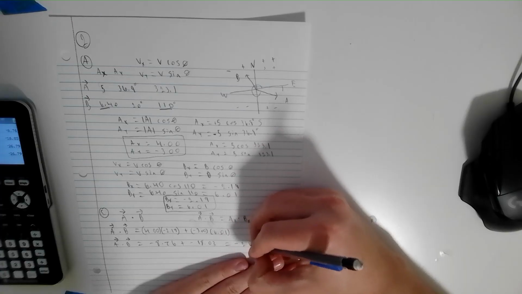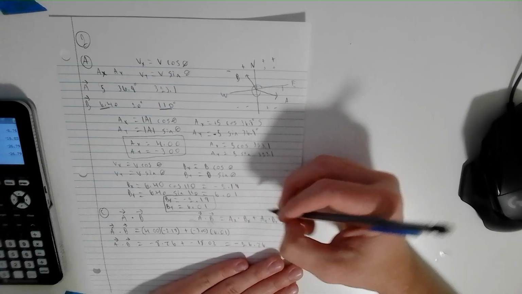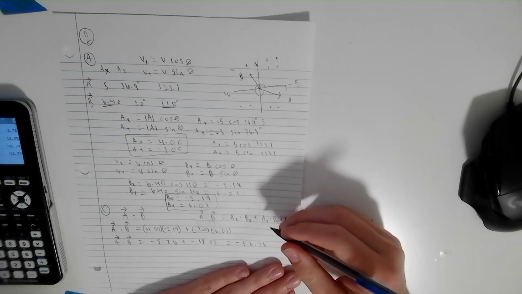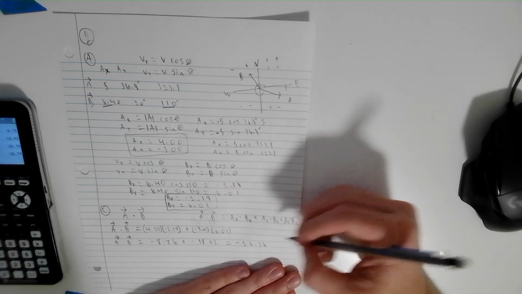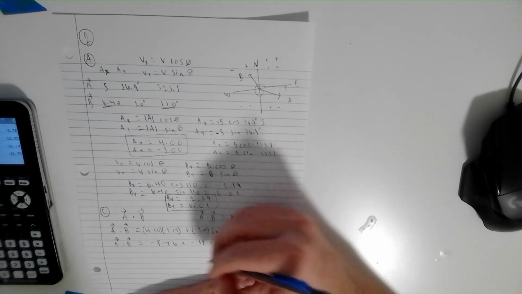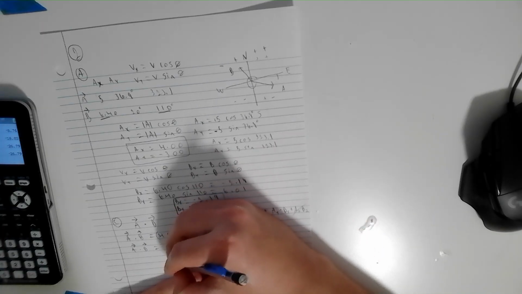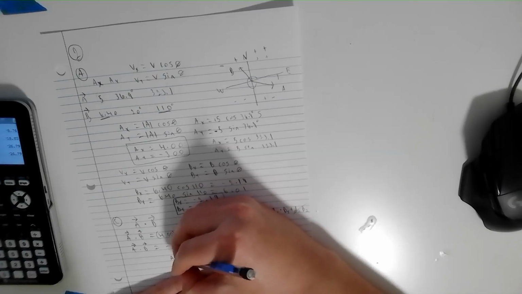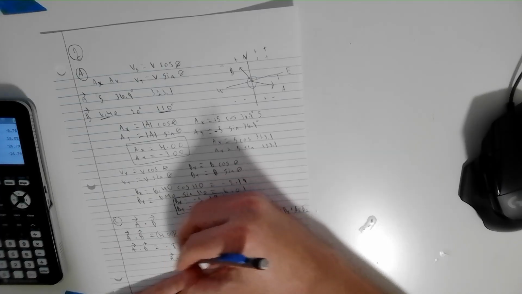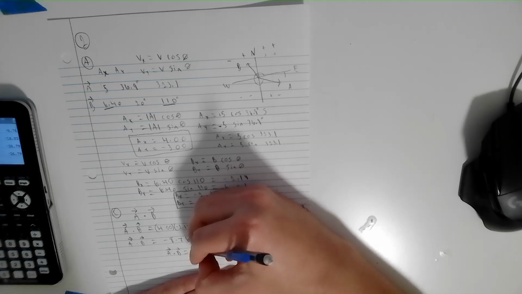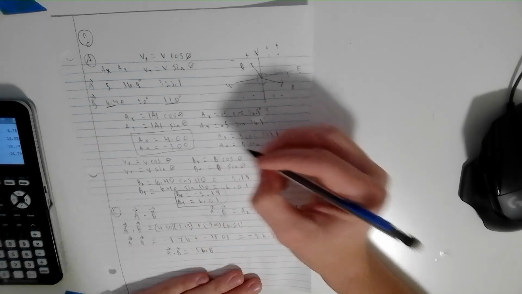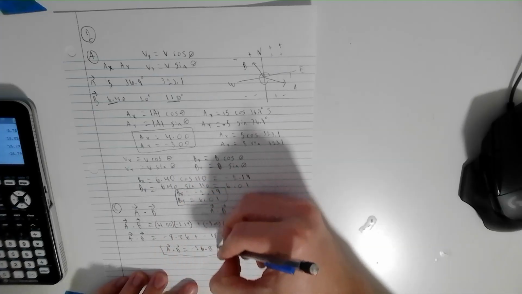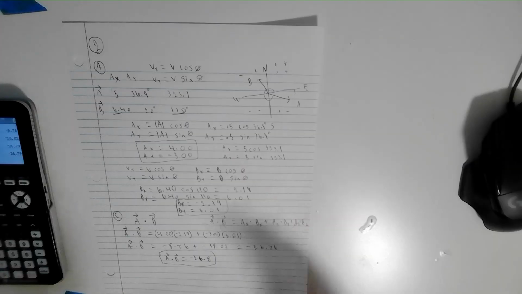That can be rounded to, so A times B equals negative 26.8. And that's the answer for part C. That's all there really is to it.